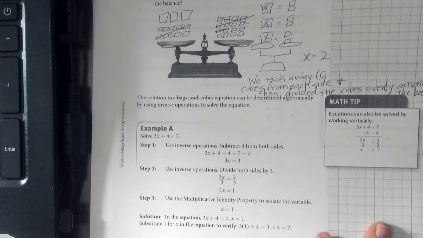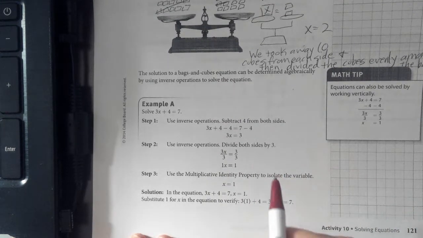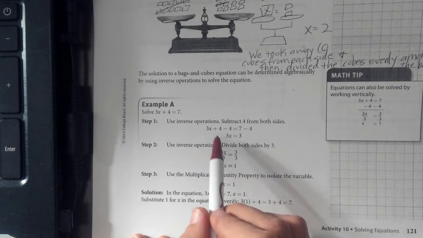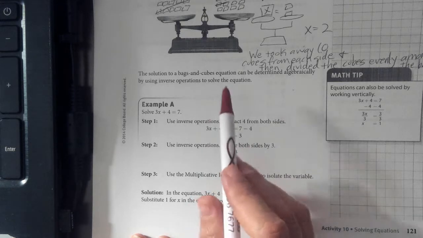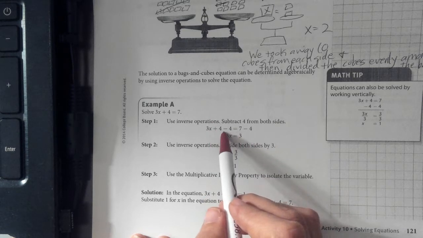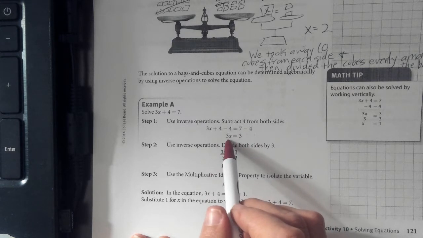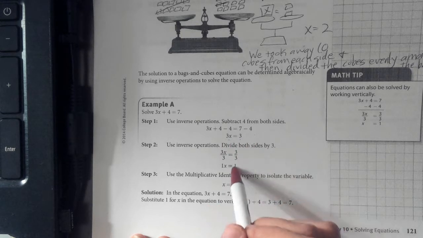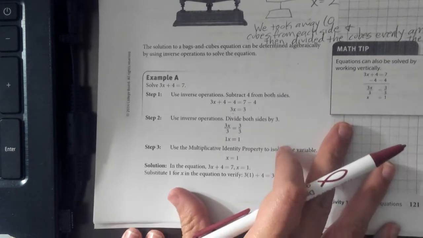Okay, and then let's go to the next one. So here we have example A, solve 3x plus 4 equals 7, use inverse operation, subtract 4 from both sides. So here, instead of using pictures, we're doing it just with numbers. So same thing as we were doing before. They had 4 cubes here, 7 over here, so they took away 4. And then they had 3 bags or 3 X's left with 3 cubes. And then if you just divide that evenly, you would divide by 3, which would give you 1 per bag.